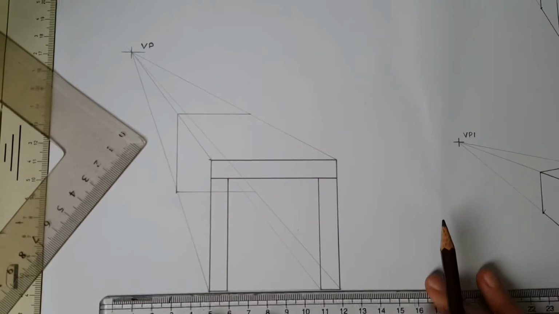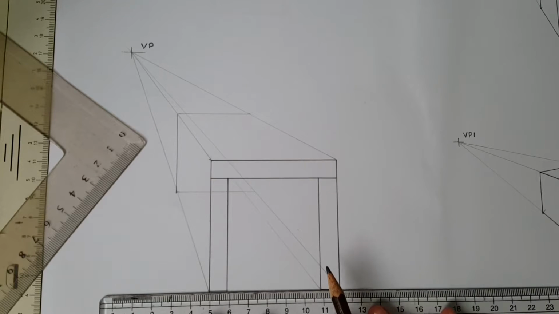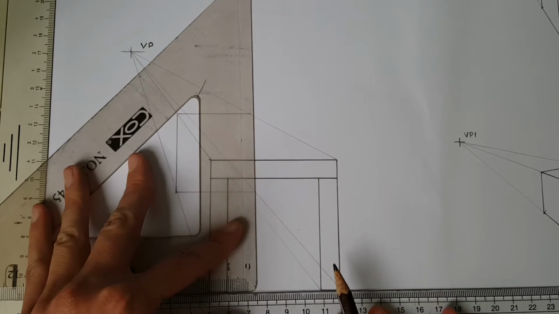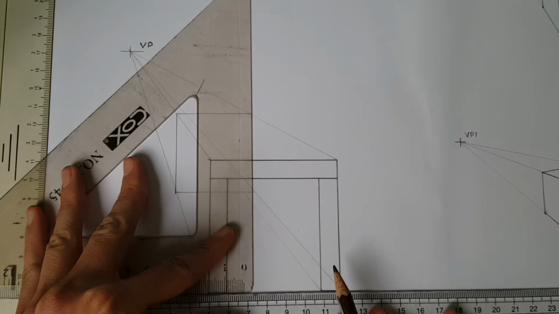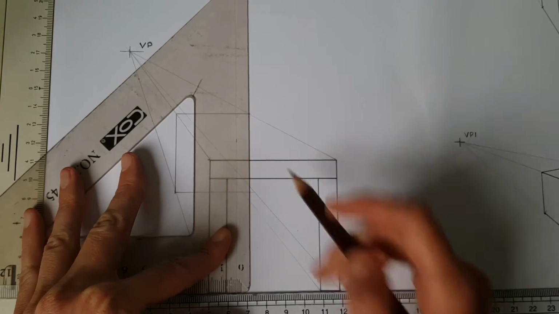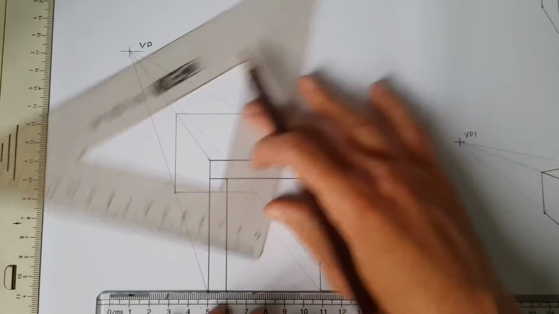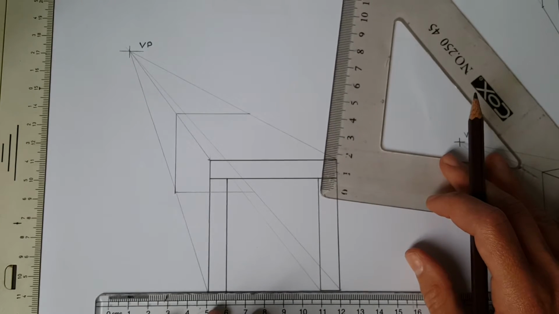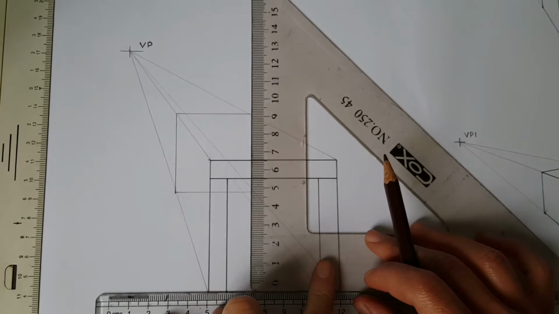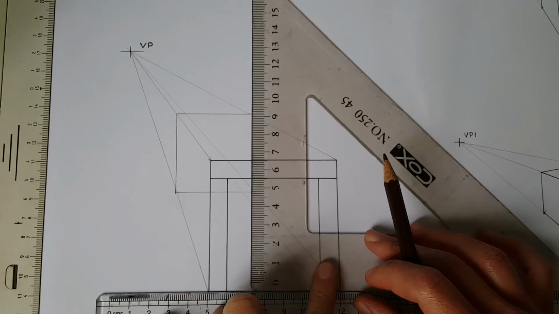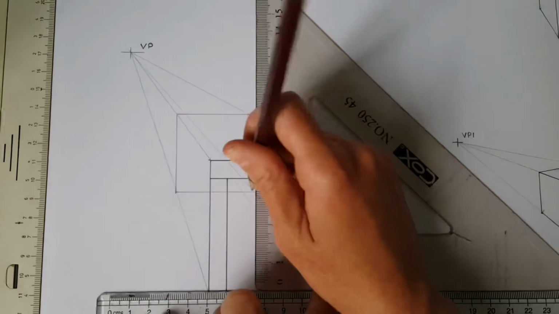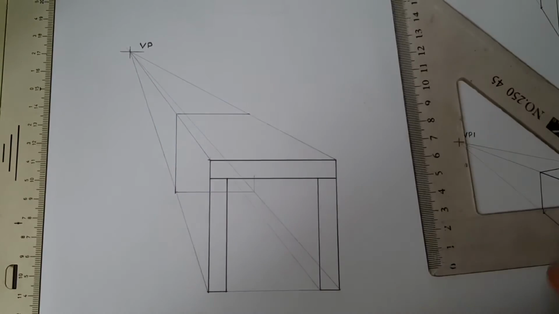And now let's connect these 2 points right here. To create the other side of the table, let's use the set square to make sure that the line is vertical at 90 degrees.